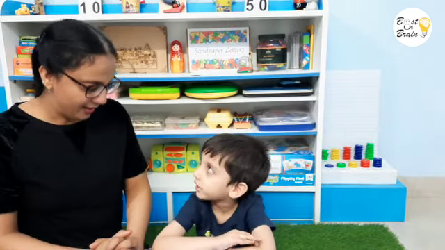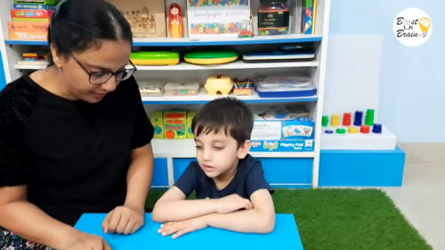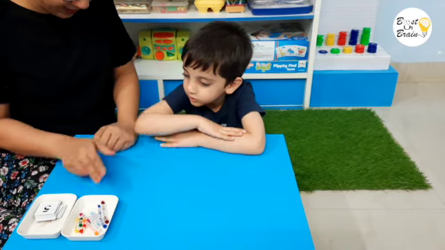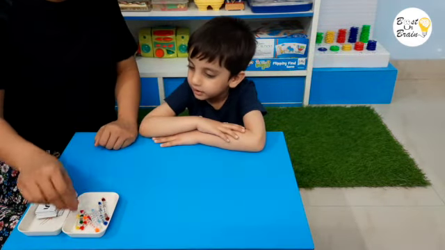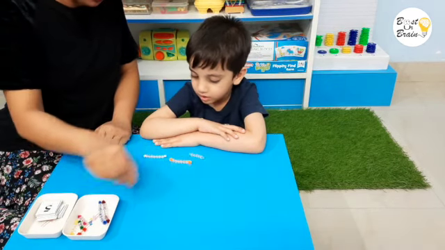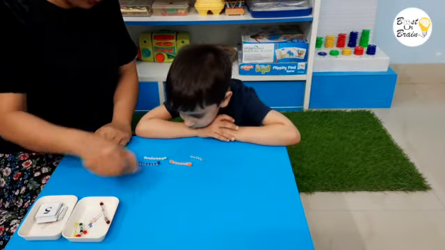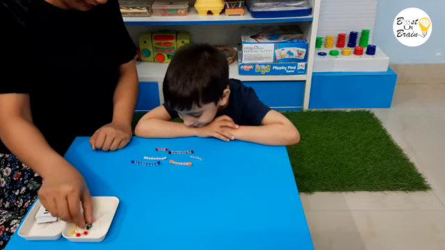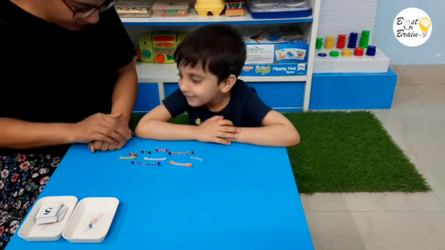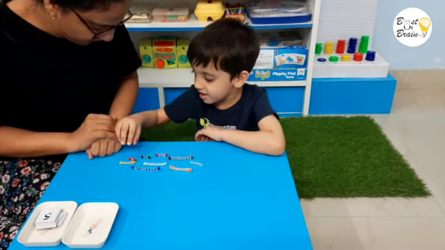This activity helps the child to learn to associate the quantity 1 through 9 with their numerals. Ayash, I have some bead bars. Can you build a bead stairs for me with these bead bars? Yes. Okay. Ayash, please build bead stairs for me.